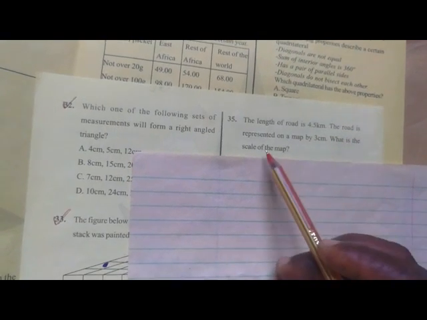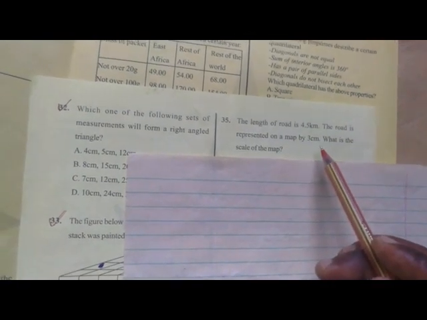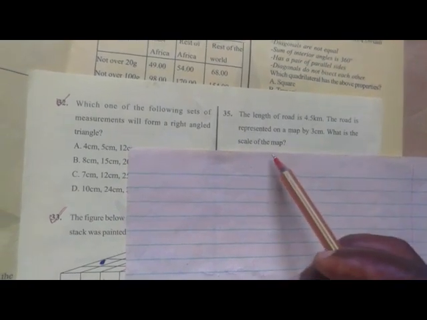The road is represented on a map by 3 centimeters. What is the scale of the map?